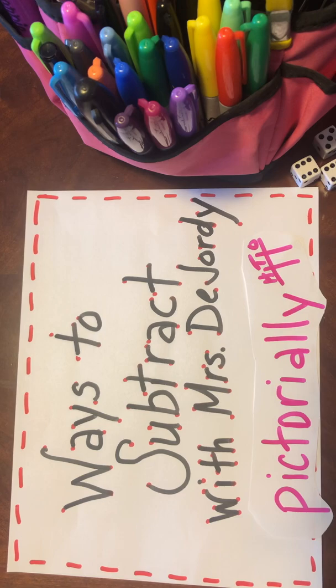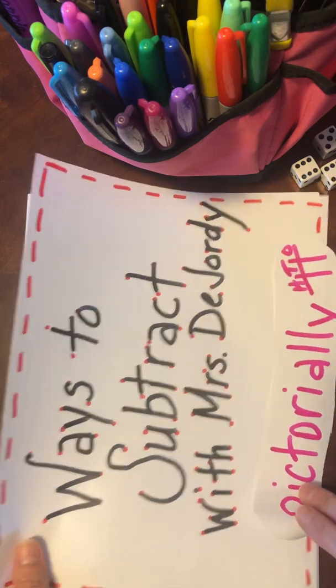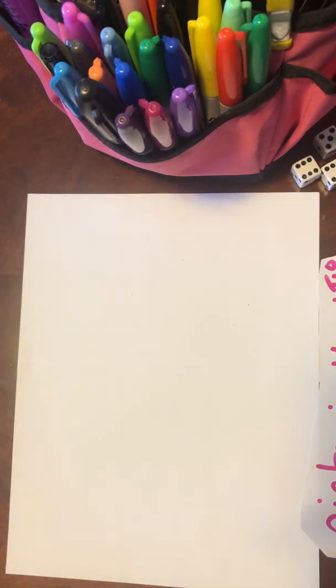And today's way that we are going to focus in on is a pictorial representation. Doing a subtraction problem pictorially means that we're going to draw it out. When we draw it out, we use something that we call an HTO chart, which is just a graphic organizer that helps us organize our numbers.